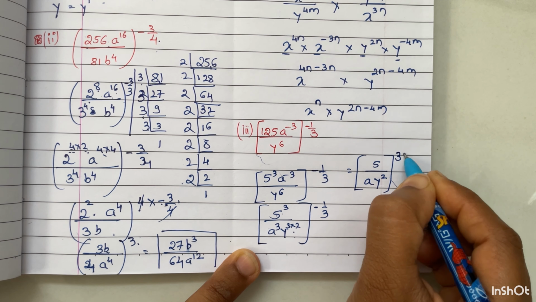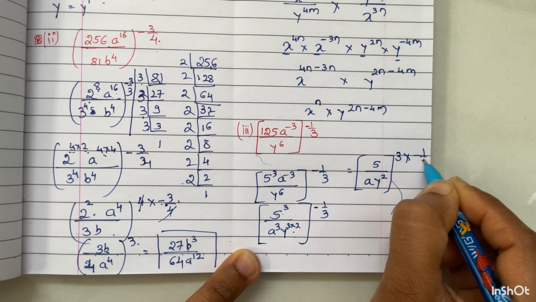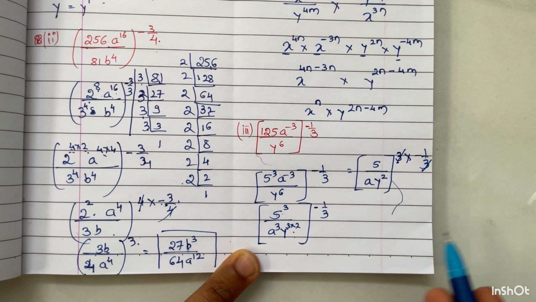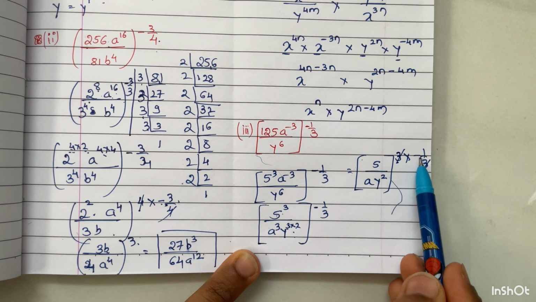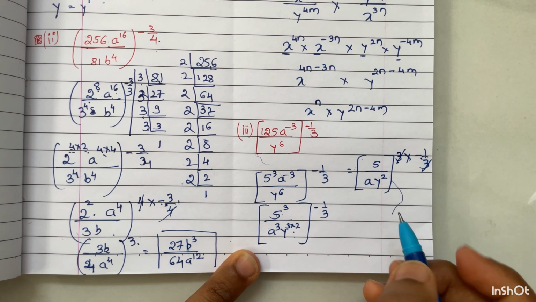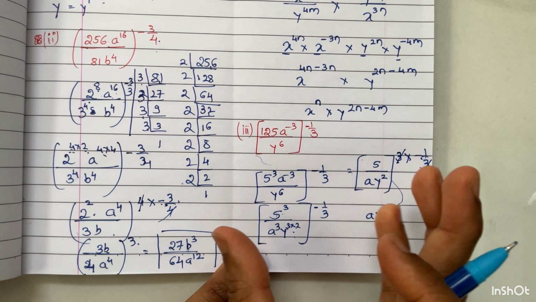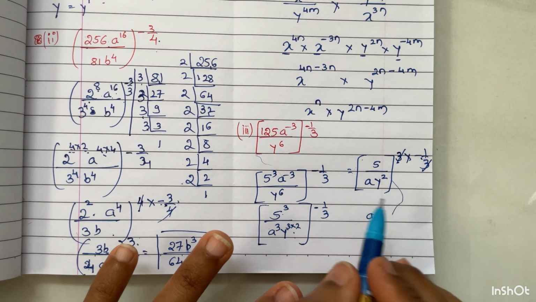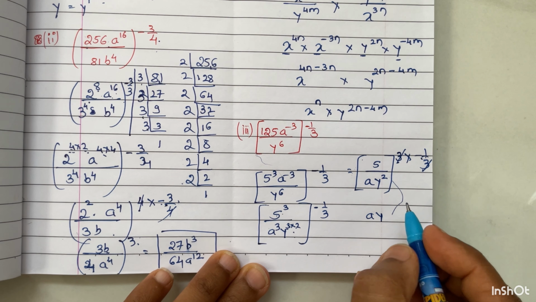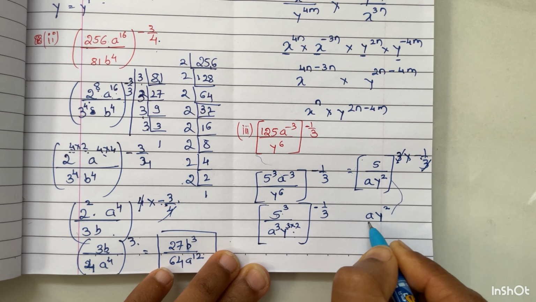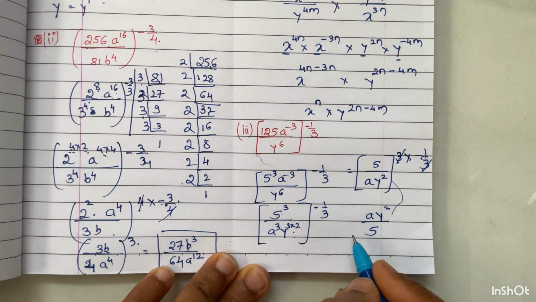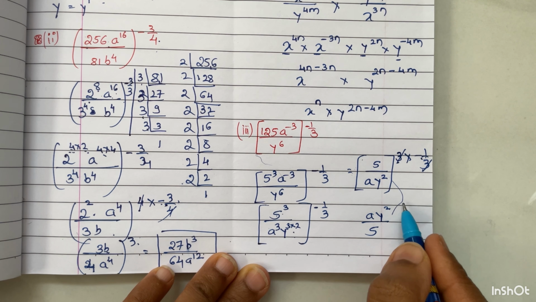Now 3 comes outside into minus 1 by 3. Now 3 gets cancelled, right? Now this number has a negative power, so let's do the reciprocal, so we will get a positive power. Why? Because we are simplifying and expressing in positive indices. Now y raised to the power 2 by 5, and here it is not necessary to write the bracket and plus 1. Okay.